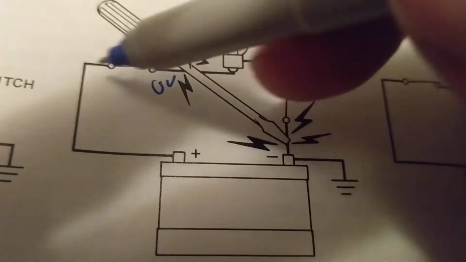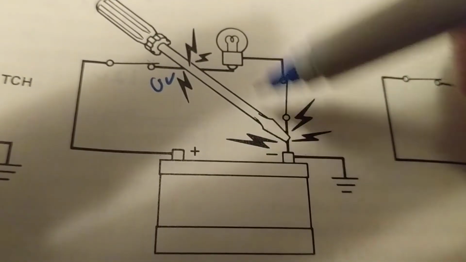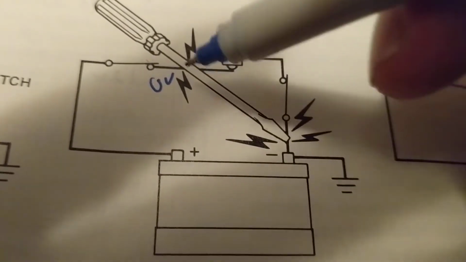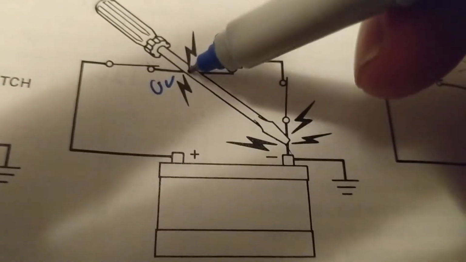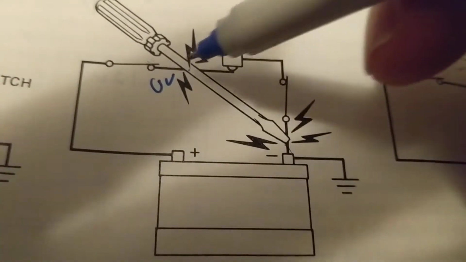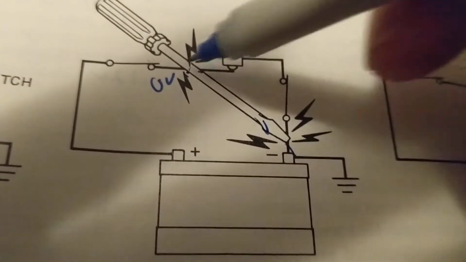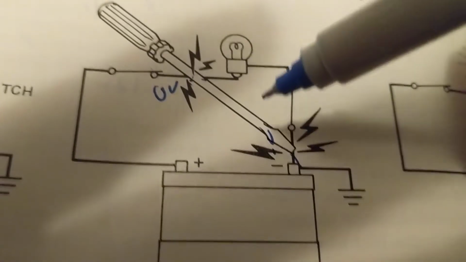Current says this is a good path for me. It will not light the bulb. That's what you call a short circuit, meaning from positive to negative, I was bypassed. That's why you always have to be careful. Metal, ratchets, and things like that. Let's go back to the actual circuit that we were dealing with.